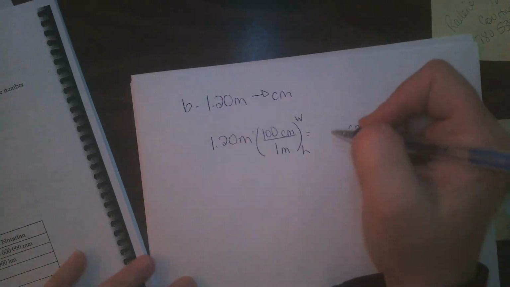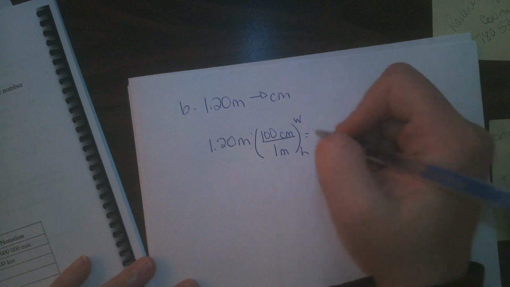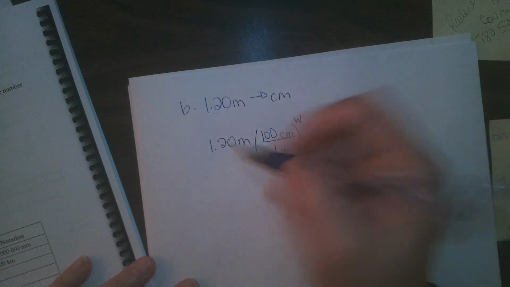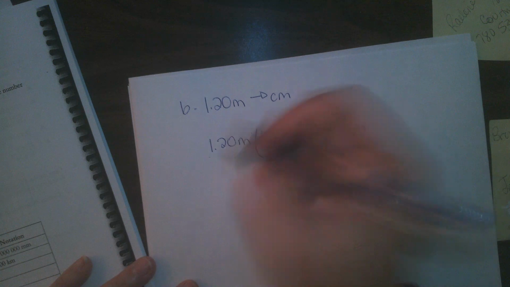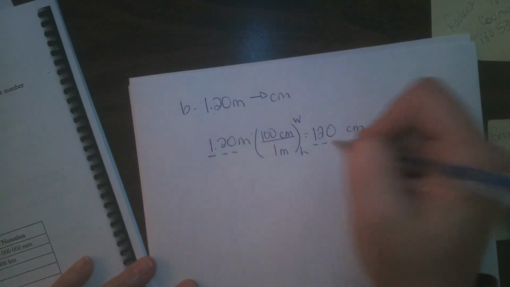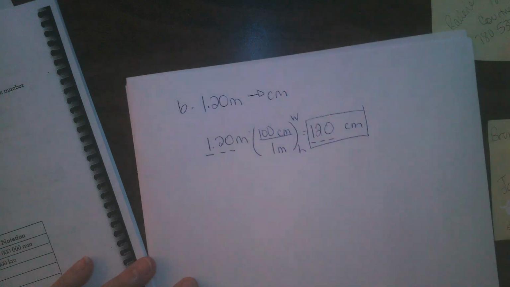So then what's my answer? Should be 120. Okay, and let's look here. How many significant digits do I have? 3. 1, 2, 3. My answer has 1, 2, 3. I'm good with that. Okay?